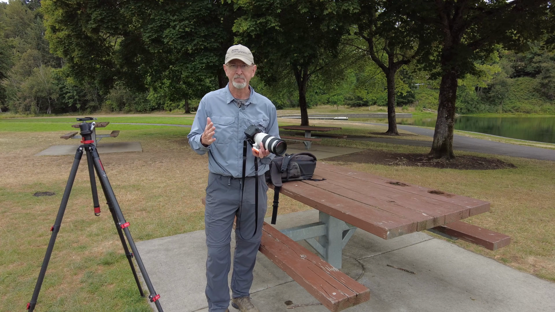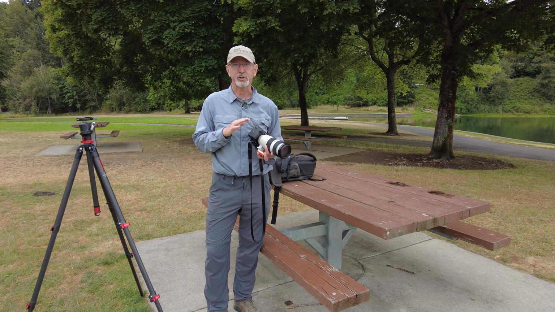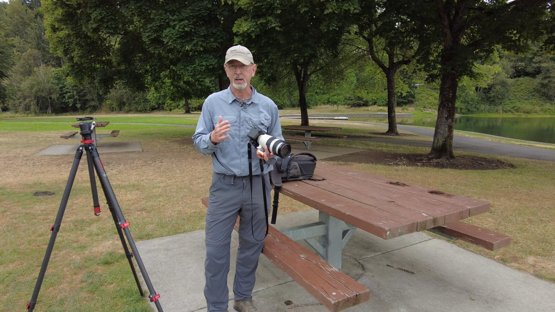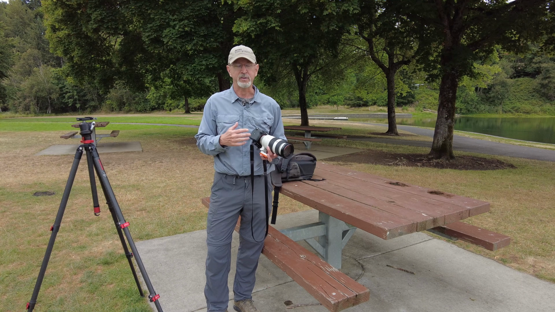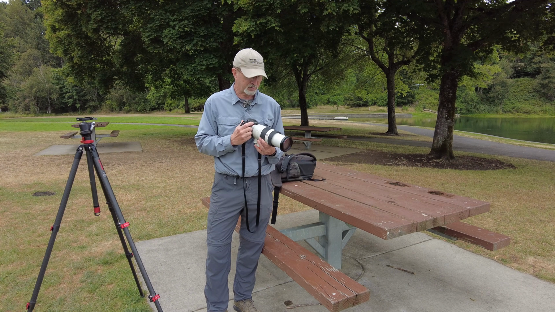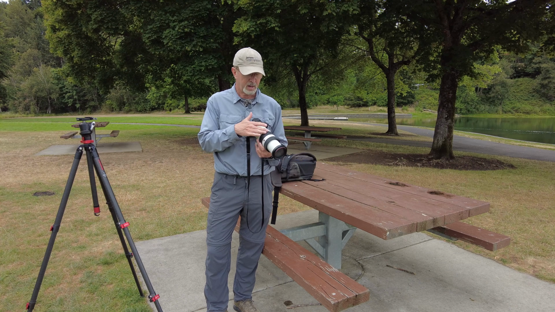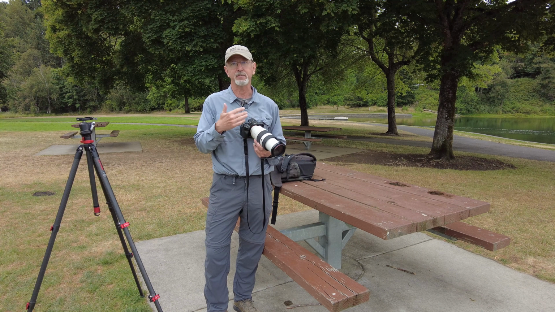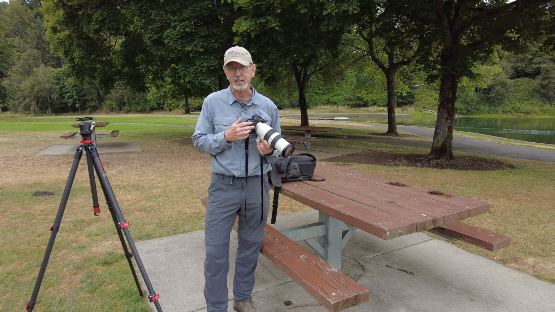Now, if you're hand holding, and it doesn't have to be a long lens, this goes for any lens, the general rule of thumb for shutter speed in order to get a photograph that's not going to be blurry is to put 1 over the focal length. So for example, if I'm shooting at 300 millimeters on my camera, then I want a shutter speed at a minimum of 1/300th of a second, or somewhere around there, as close as you can get.